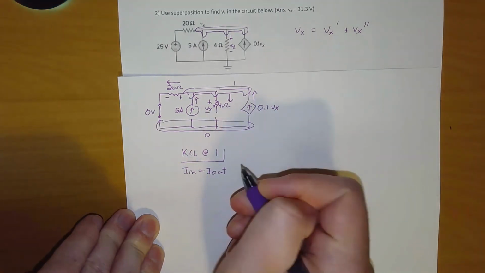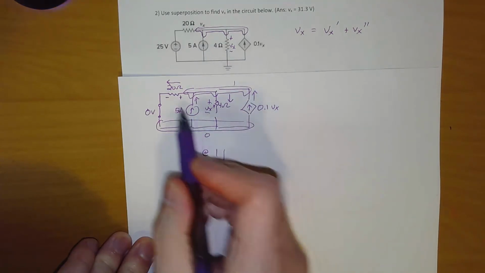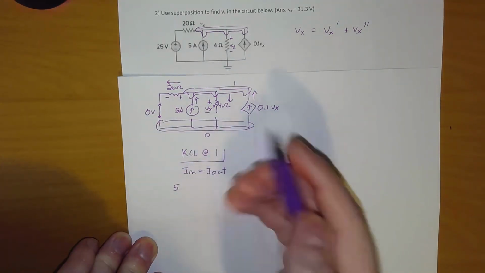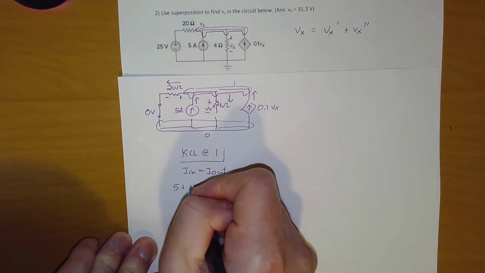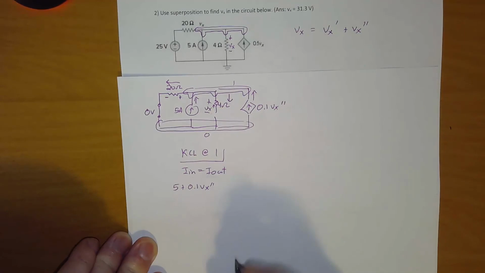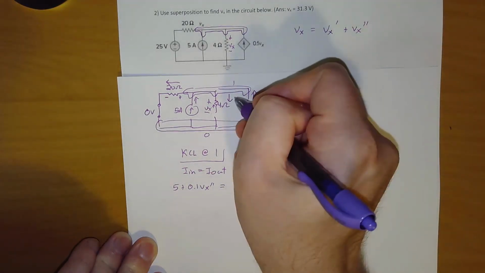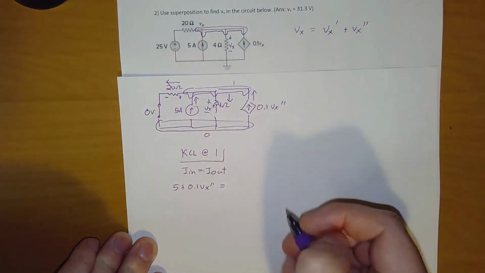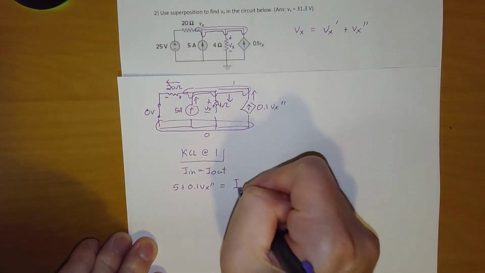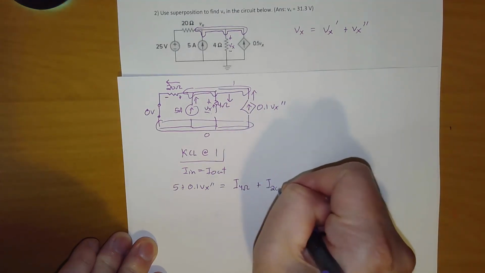And so going in, I will have, so this goes out, I'll have the 5 amps going in. This leaves, I will have the 0.1 Vx double prime. Let me relabel that as Vx double prime. Going out will be the current through each of these. So I could call this I of 4 ohms. I'll do it real quick. So current through the 4 ohm and the current through the 20 ohm.